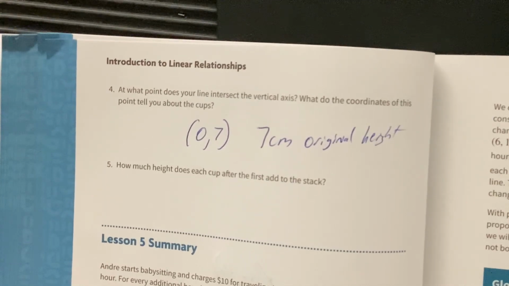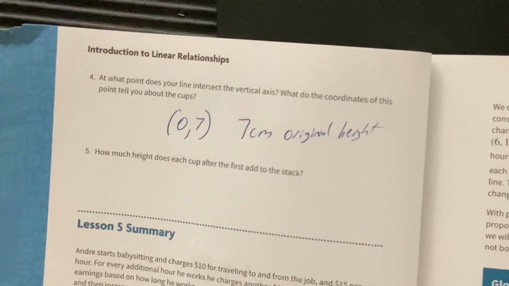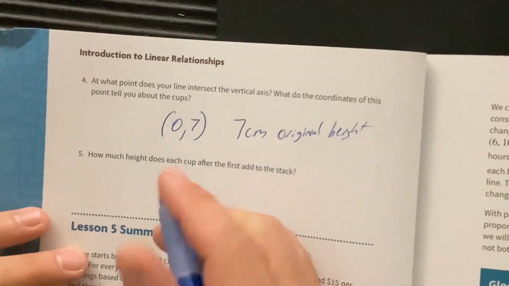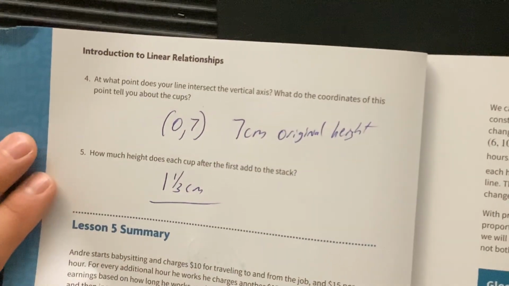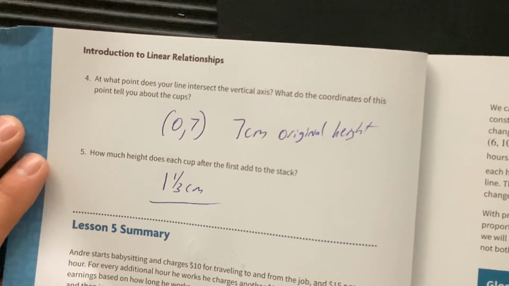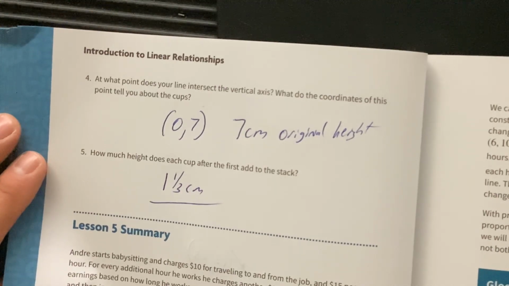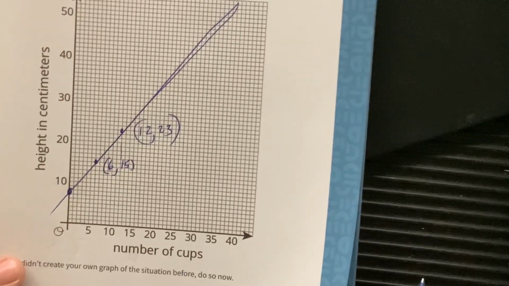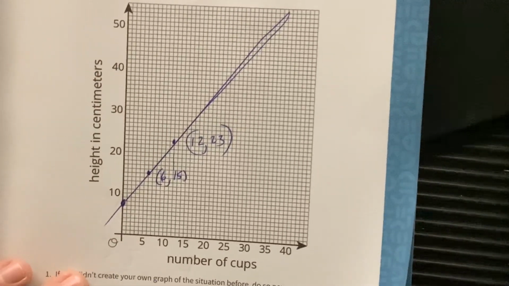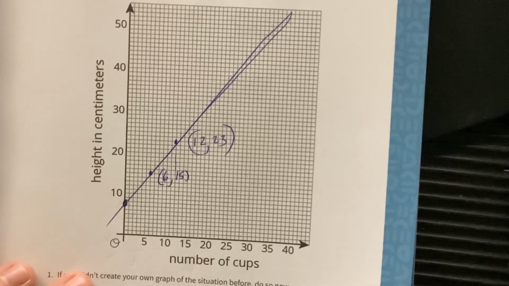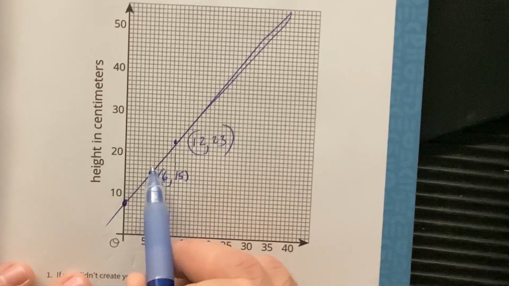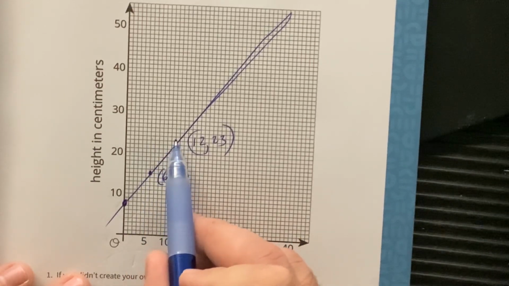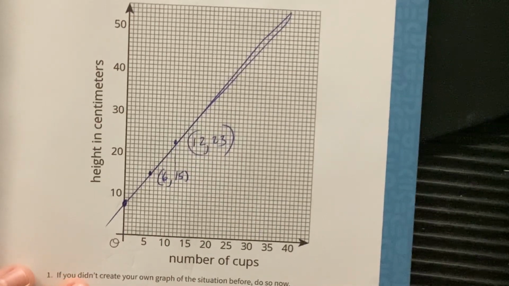That's our starting point. How much height does each cup add to the stack? We just answered that. 1 1/3, 1.3 repeating, 4/3, however you'd like to label that. Centimeters. Let's go back to your little chart here. I don't like that chart. Let's just continue this pattern of, let's see, we went 8 up and 6 over. What would be my next point if I followed that pattern?